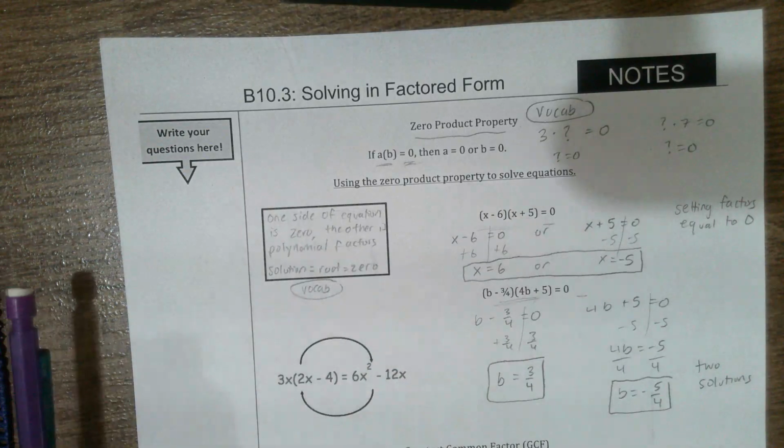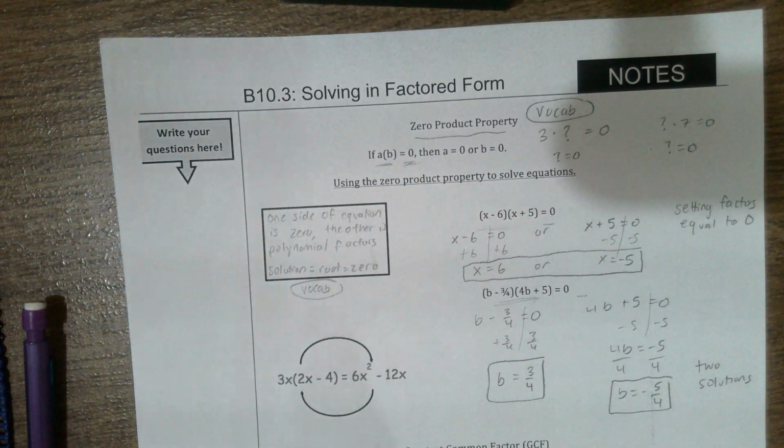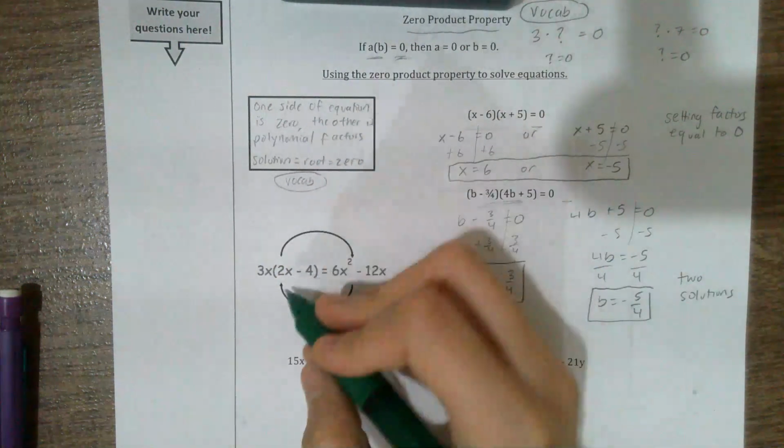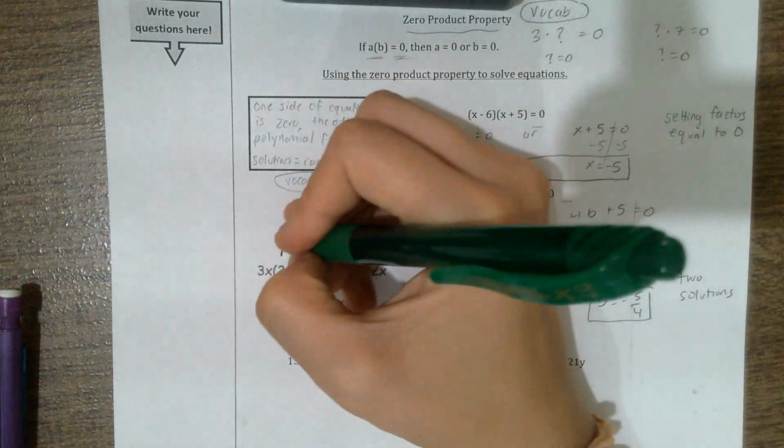Okay, and the whole point of factoring is that it's the opposite of distributing. So this is a nice little graphic. We're going from here to here. This is the distributive property, so we're going to multiply.